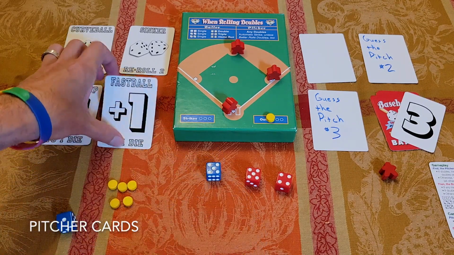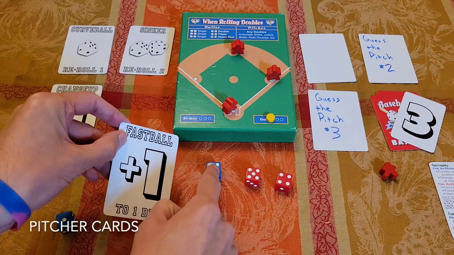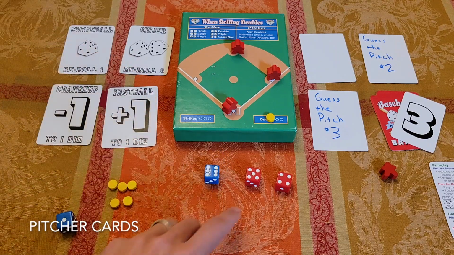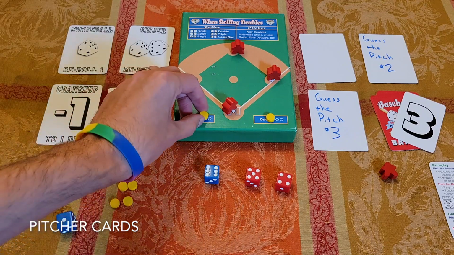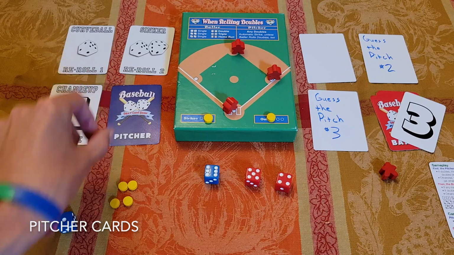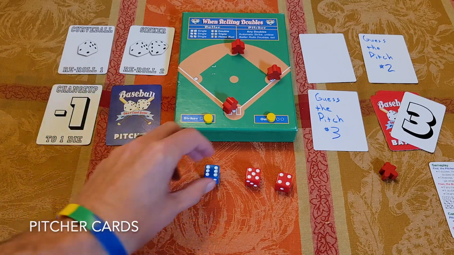If instead we use the fastball, we add 1 to the pitcher die. The 5 becomes a 6, and now it's a strike. The batter thought they had a hit, turns out not. And we'll flip that card over to show that it has been used.